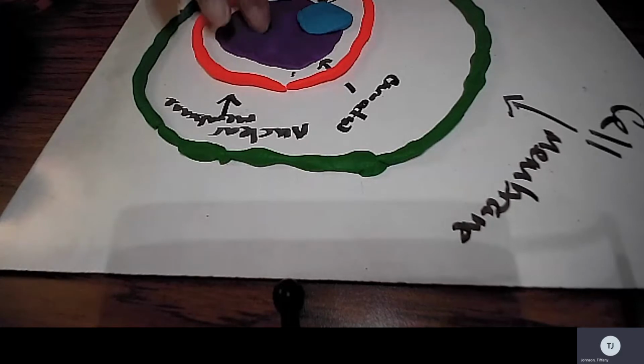Now I'm going to get another color. This is the chromatin. Hey, guys, this is the chromatin. Okay, so this is all your DNA and protein, right? The chromatin. This one is the nucleolus.